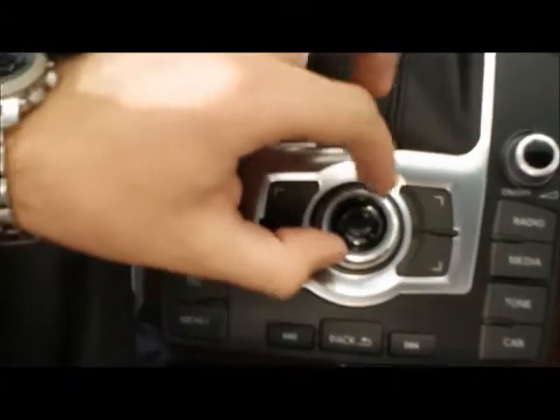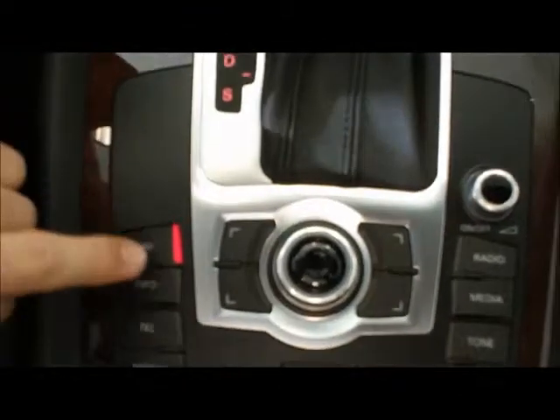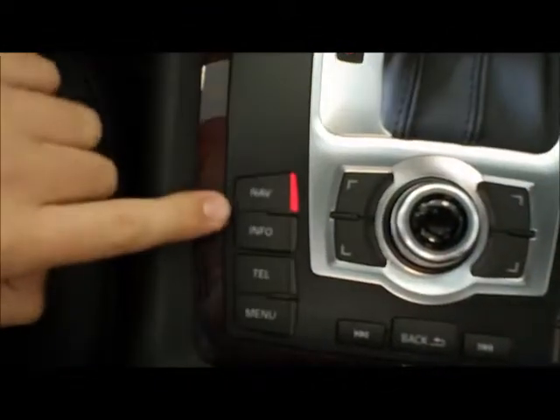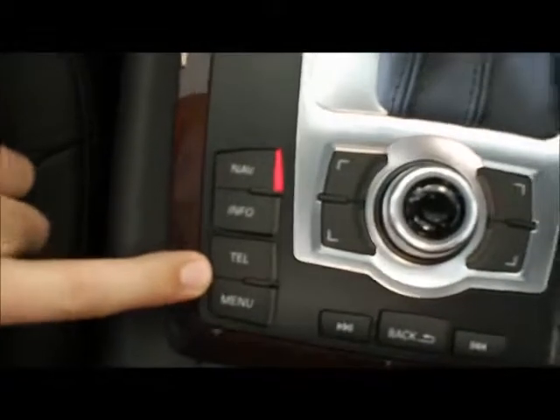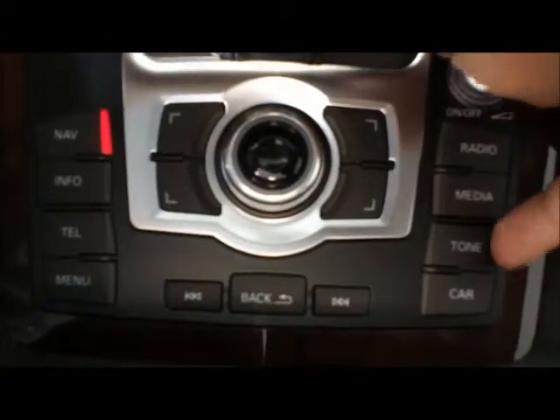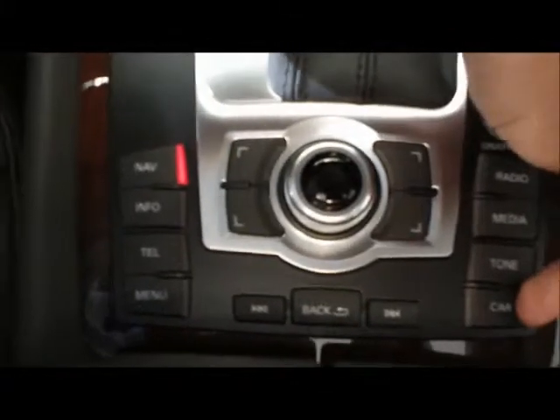Next, we're going to go over the MMI system really quick. Technically, there's two parts of the system. The hard keys are going to be on the outside, and then the soft keys are going to surround this multimedia knob, as we call it here. These four sections are going to control your navigation, your Bluetooth for your telephone, your entertainment, and then also some of the setup options for the tone, for the sound, and then the car setup.